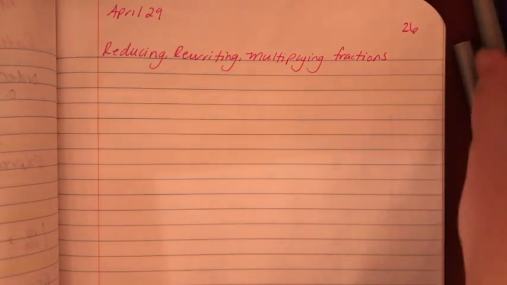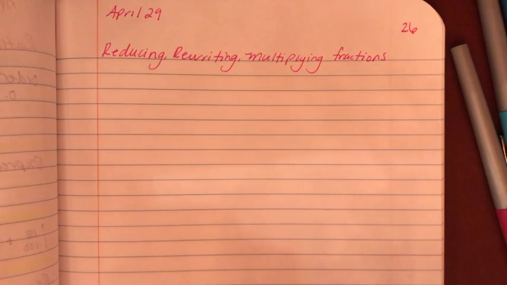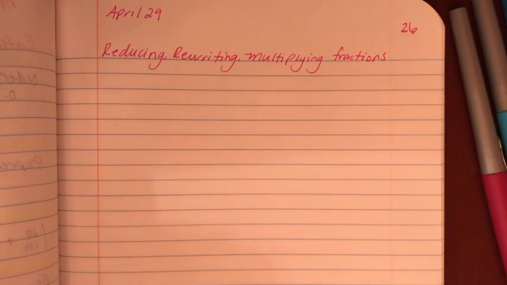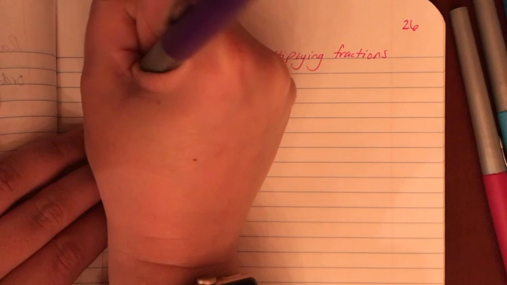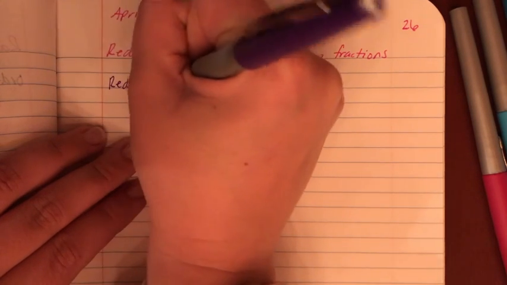So let's start with reducing fractions, because when you work on problems, that's in the end the last thing that you have to do, and it's important. So reducing fractions.